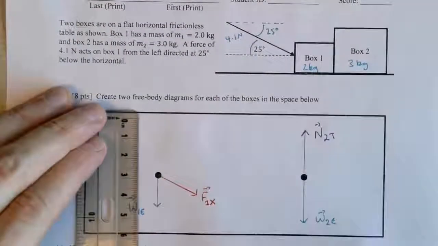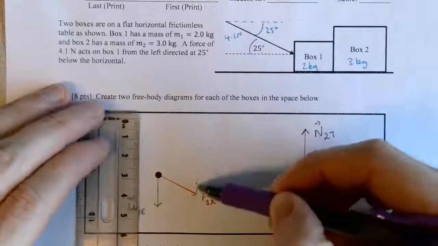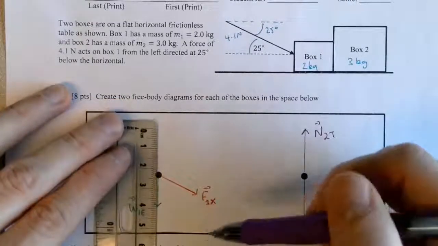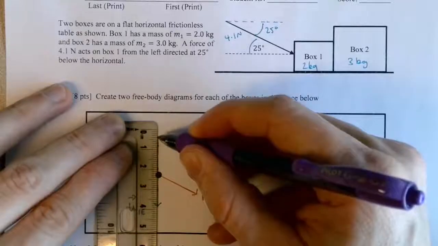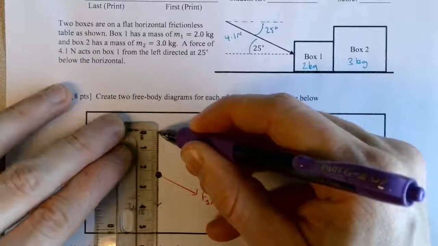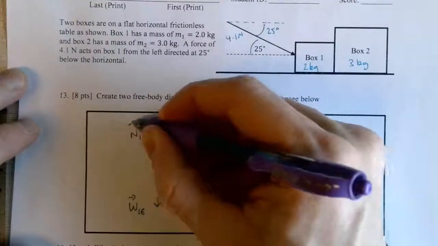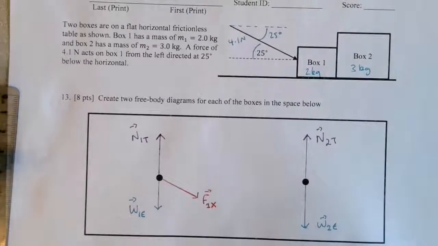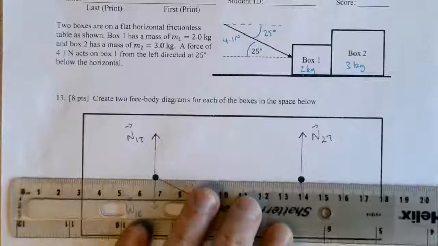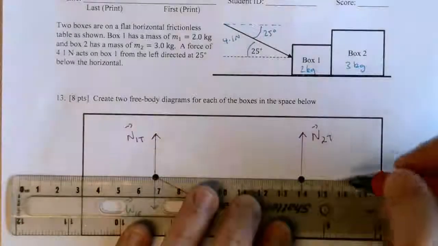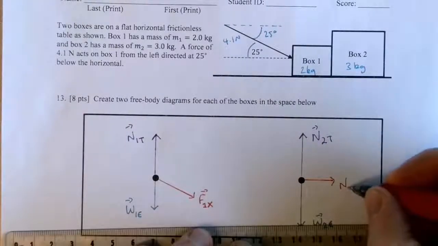So the normal force on box 1 should be equal in magnitude to the weight force plus this component of this pushing force. So let's label this a little bit larger than the weight. And this is the normal on box 1 by the table. And then box 1 pushes on box 2 to the right. So I'll label this force here. This is the normal on box 2 by box 1.